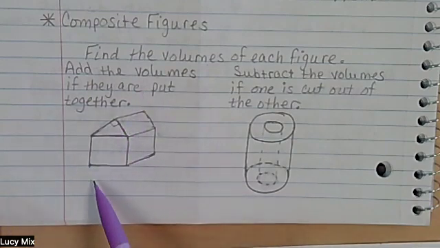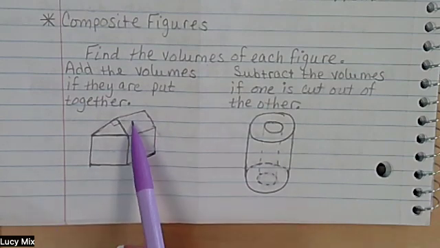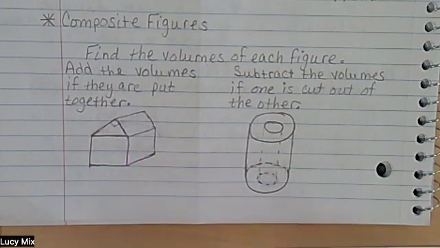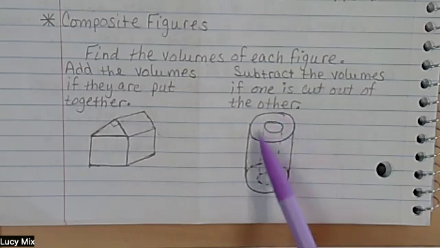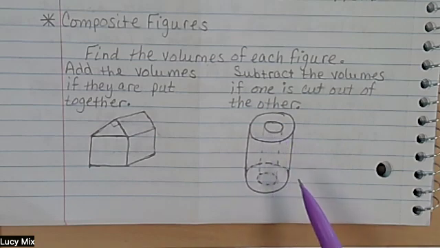Notice this house solid would be a rectangular prism with a triangular prism. So you find the volume of each of those and add them together. Let's say this here would be a thick pipe. You find the volume of the large cylinder, find the volume of the smaller cylinder, and then subtract it because this figure shows that there's a hole down the middle. So that you subtract those two to find the volume of that outer edge.